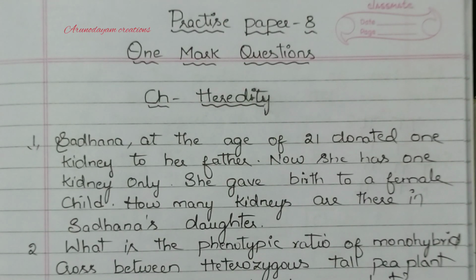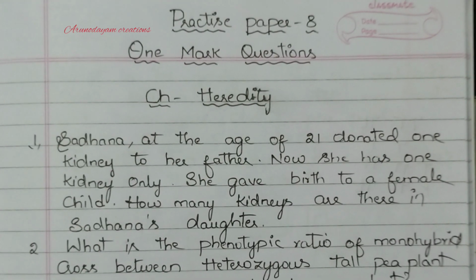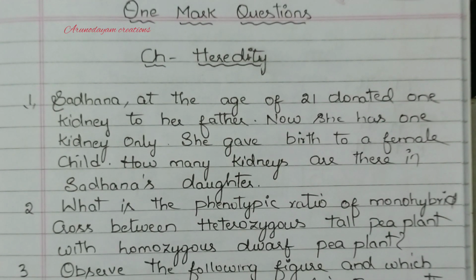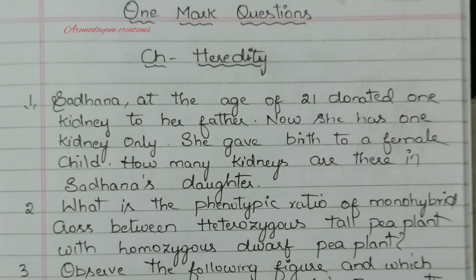Let us see practice paper 8 on 1 mark questions from chapter Heredity. First question. Sadhana at the age of 21 donated one kidney to her father. Now she has one kidney only. She gave birth to a female child. How many kidneys are there in Sadhana's daughter?